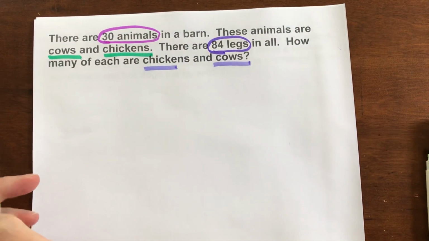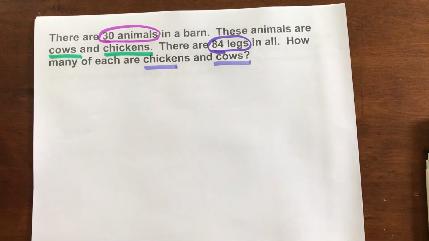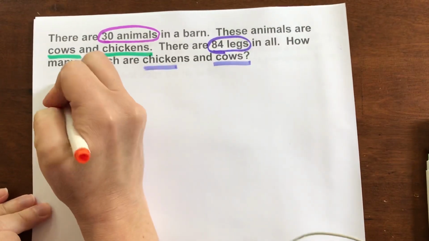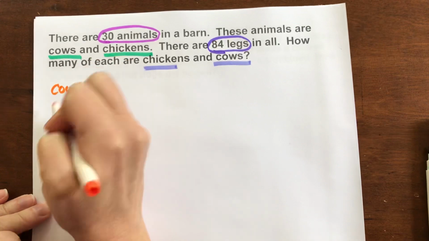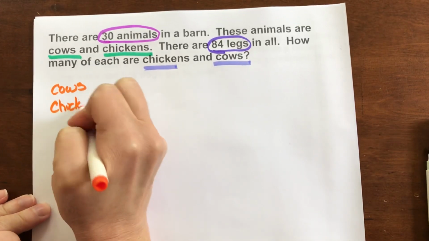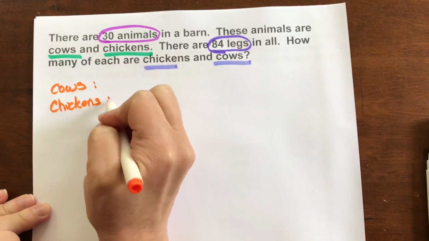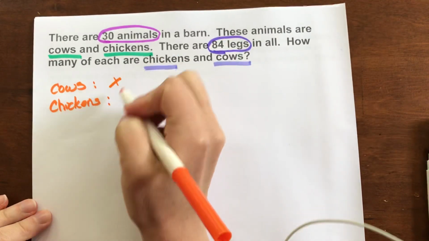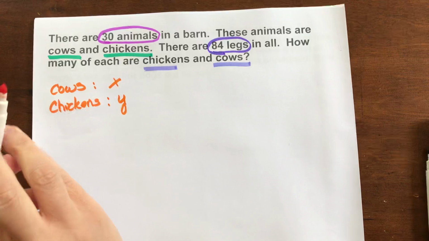All right, so if we're going to define our variables, our two things that we're looking for are what kind of animals? We have cows and we have chickens. Now again, you can use whatever variable you want, but since they both start with a C, I'm just going to use x and y. I'm going to say cows is x and chickens is y.